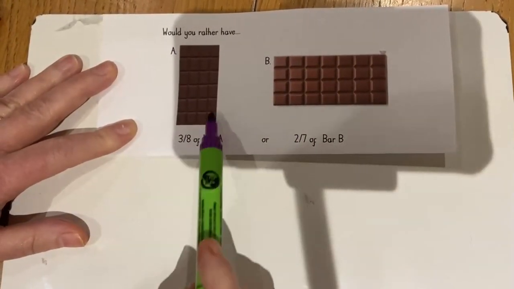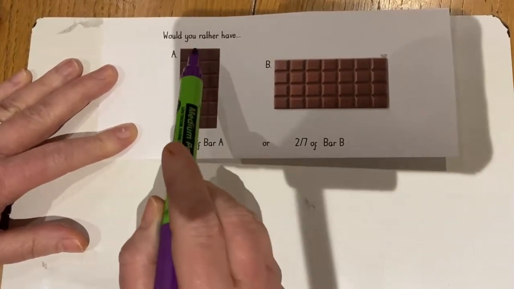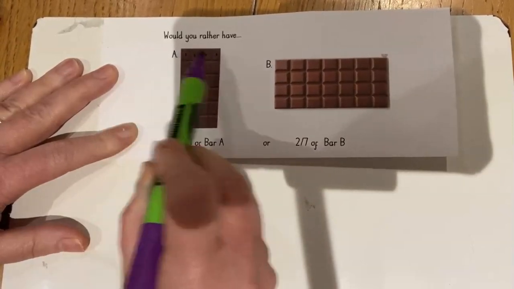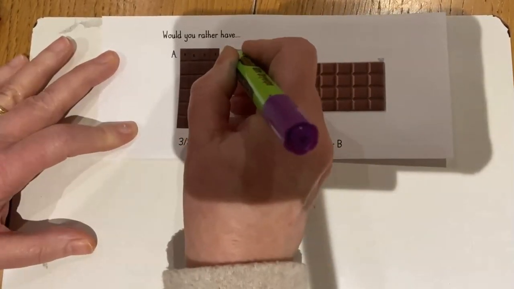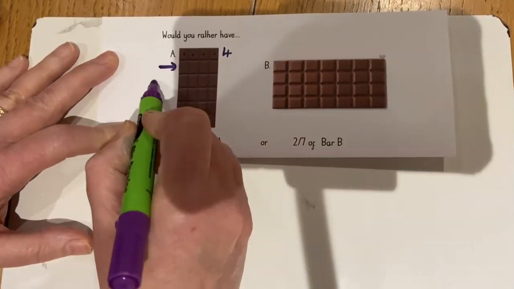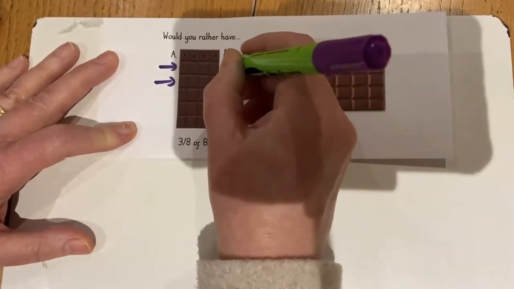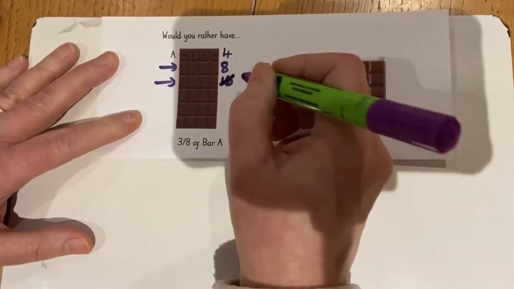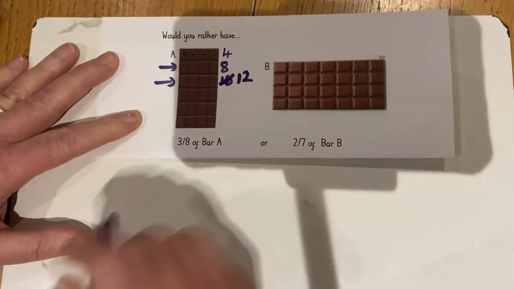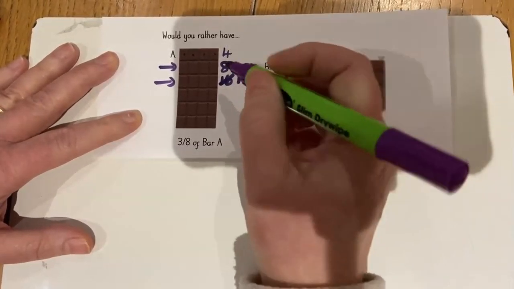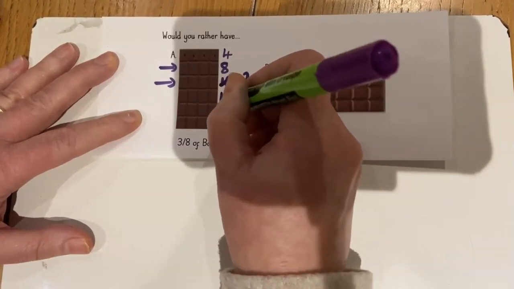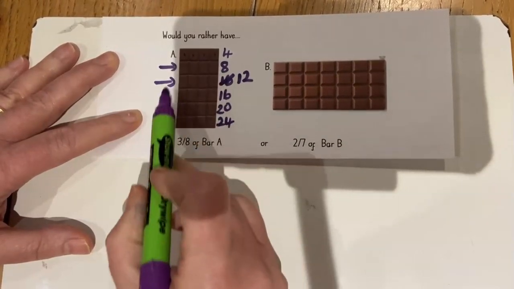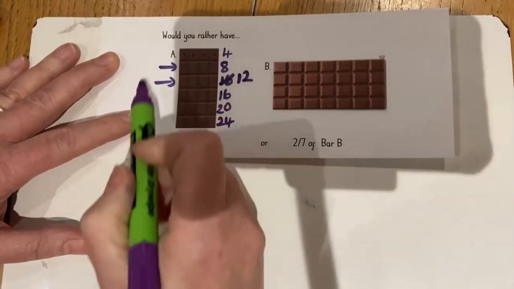So if I look at bar A, I can see that across each row there are 4 squares of chocolate. So each row has got 4 squares. So I've got 4, 8, 12, thinking about my times tables. Good job I went back and checked. 1 4 is 4, 2 4s are 8, 3 4s are 12, 4 4s are 16, 5 4s are 20, 6 4s are 24. So there are 24 little squares in my whole bar here.